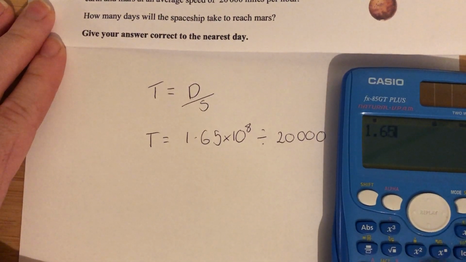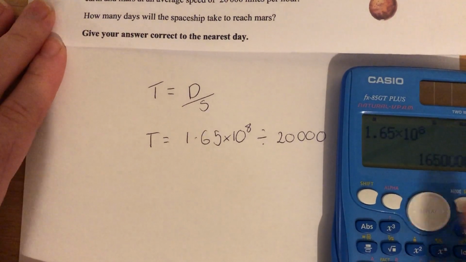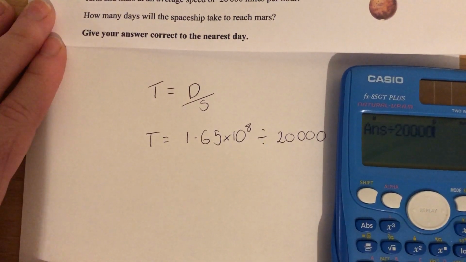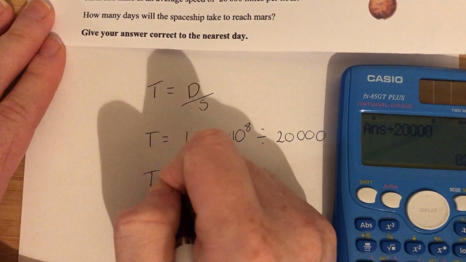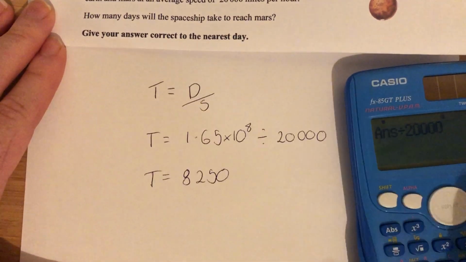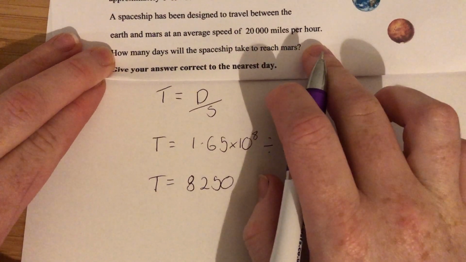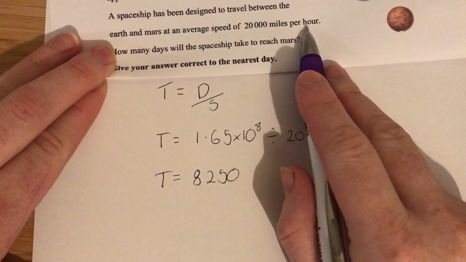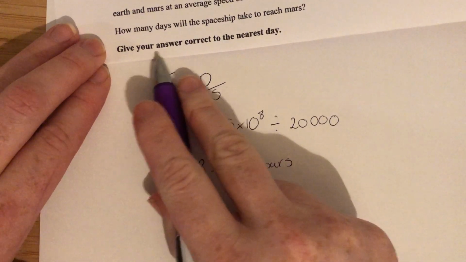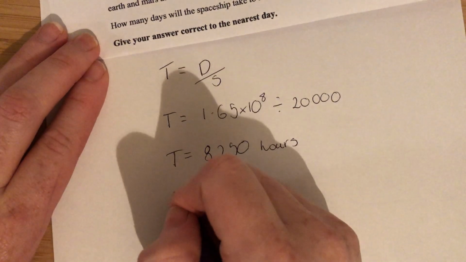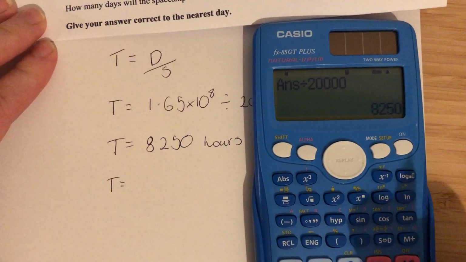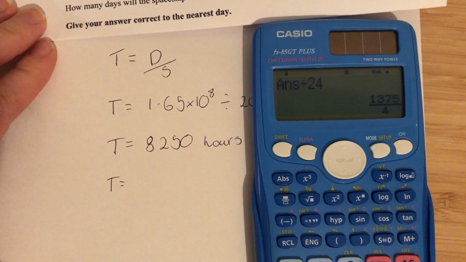So 1.65 times 10 to the power of 8 gives us this number, and then we're going to divide that by 20,000. So the time it's going to take is 8,250. And because our speed is in miles per hour, our time will be in hours. 8,250 hours. And we've been asked to give our answer to the nearest day. So if it's 8,250 hours, to change it into days, we're going to have to divide it by 24, the number of hours in each day.